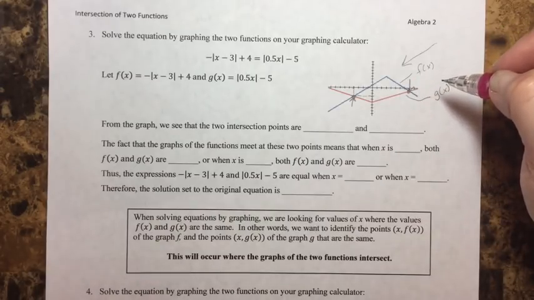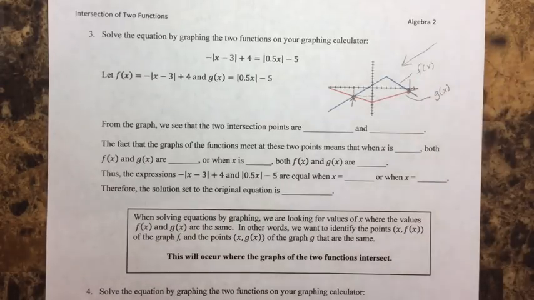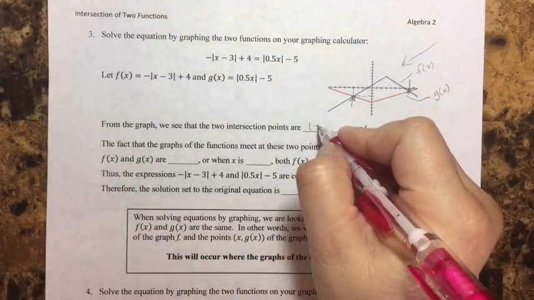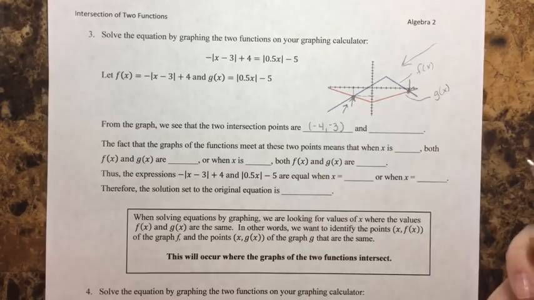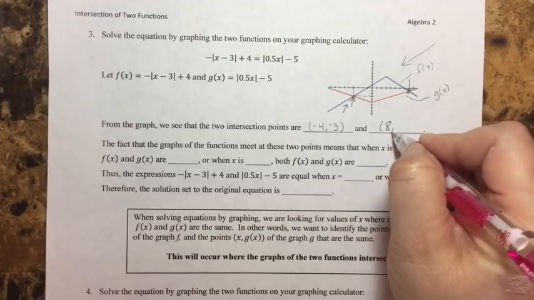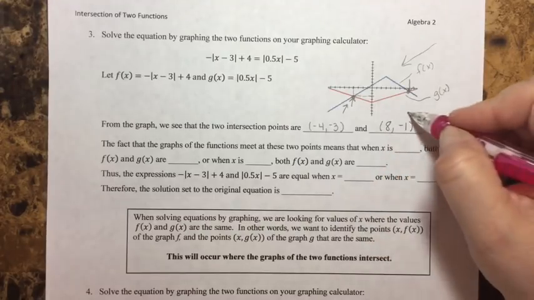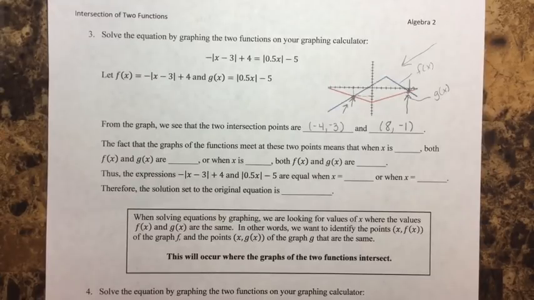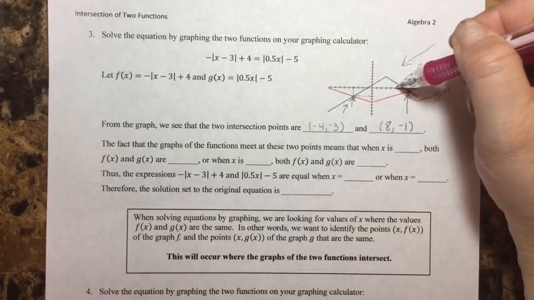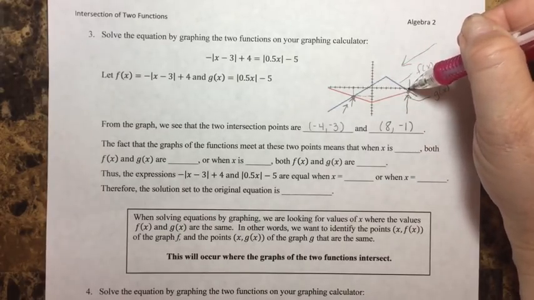We can see that the two intersection points are -4 and -3, right here. That's that point, guys, okay? And the other point is actually 8, 1. I'm sorry, 8, -1. That's that point. Now you could see this clearer on your calculators, but for this particular example, just trust me, those are the 2 points, and you could count over 1, 2, 3, 4, 5, 6, 7, 8, and down 1 right there.